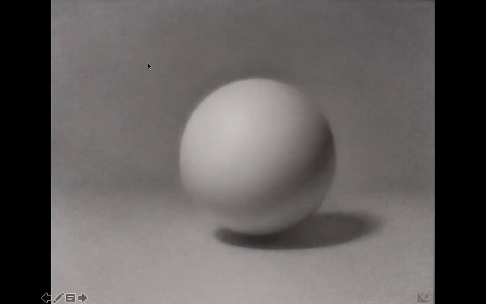So light's passing by the object and then bouncing off of all of these surfaces and back into the shadow planes on the object. There's actually light bouncing off walls all around and filtering back in, but primarily the light is bouncing off of this reflective surface.